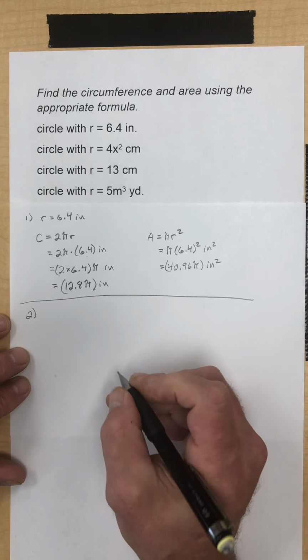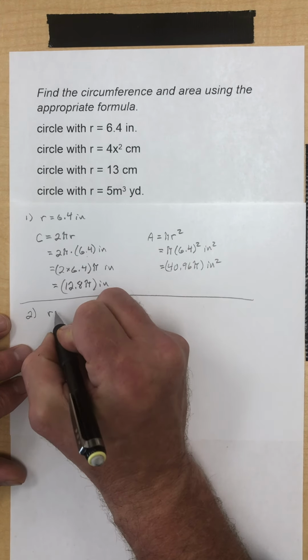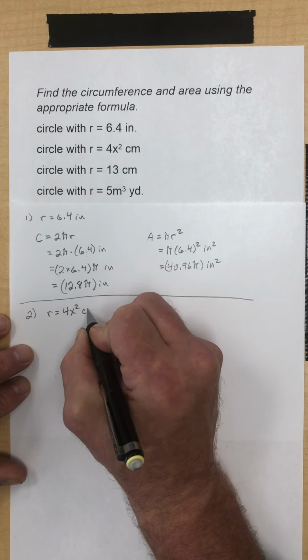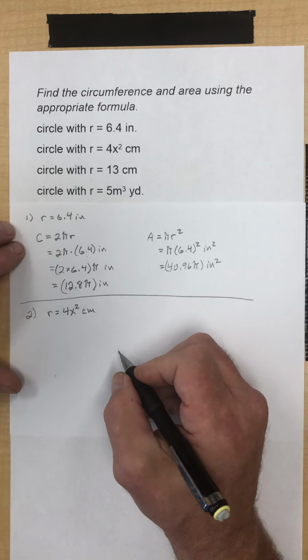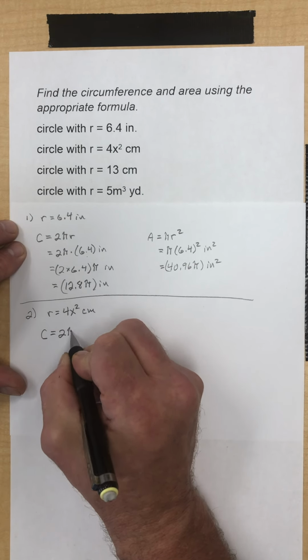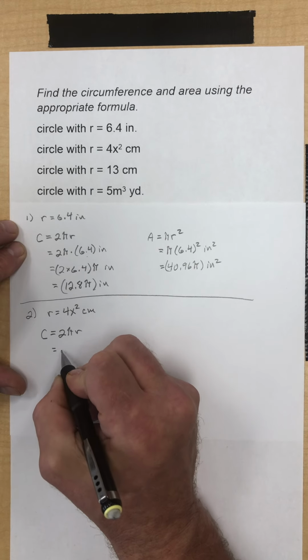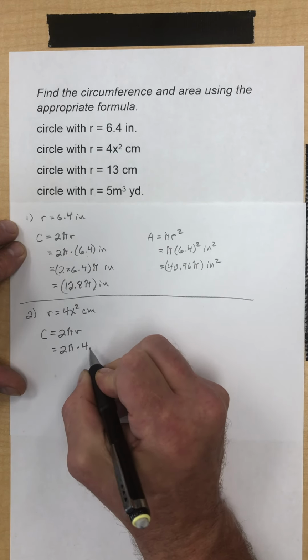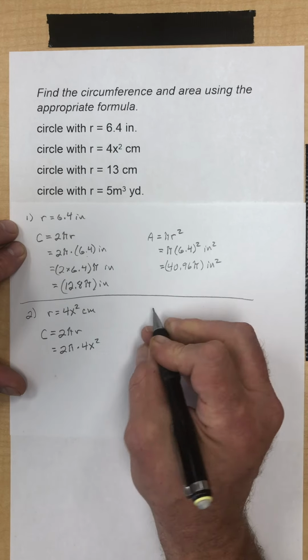Now we have a circle and its radius is 4x squared centimeters. Again, I'll do circumference first, so that's 2 times pi times the radius. In this case, I get 2 pi times the radius, which is 4x squared.